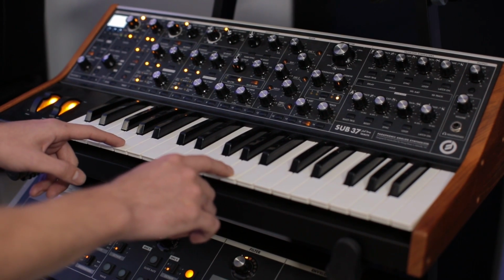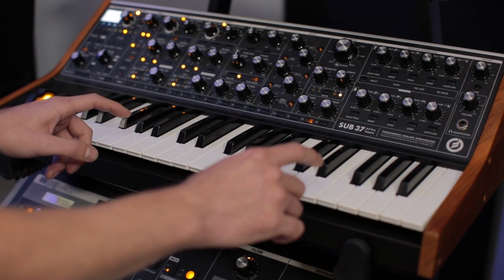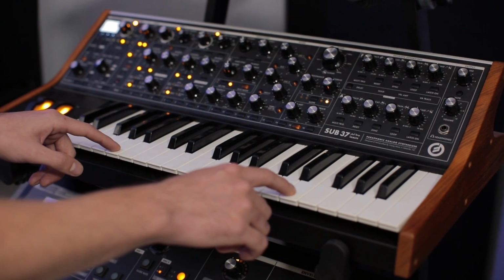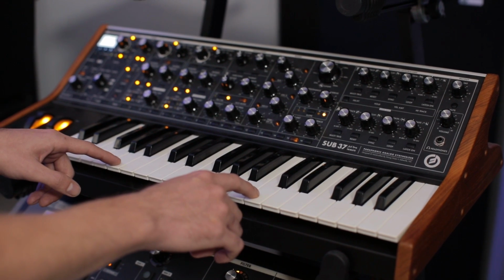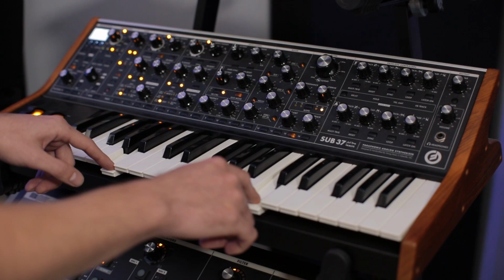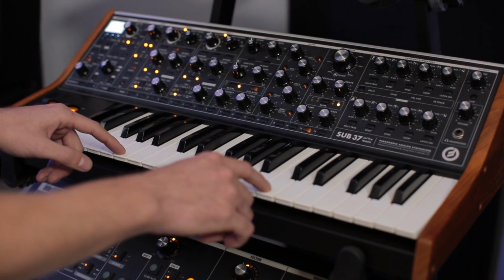Lovely. If I play A and E, then we know that's going to be in harmony, and that sounds fine. But if I play A and C, which you'd expect to be in any major triad, it sounds horrific.